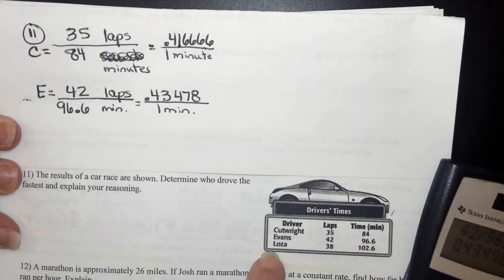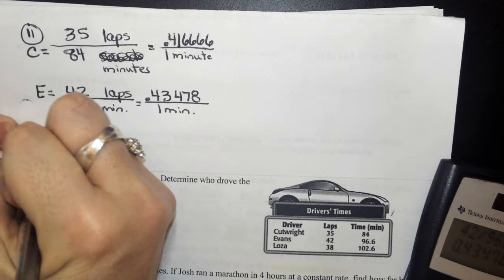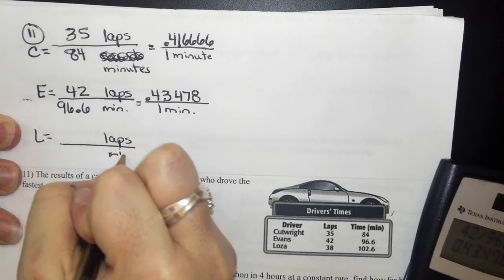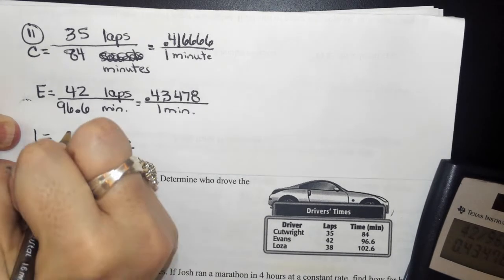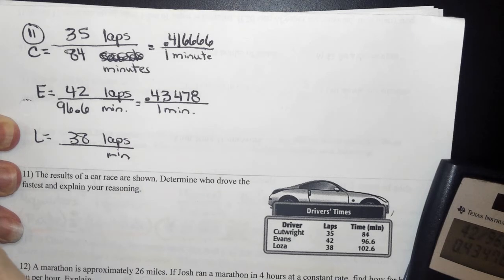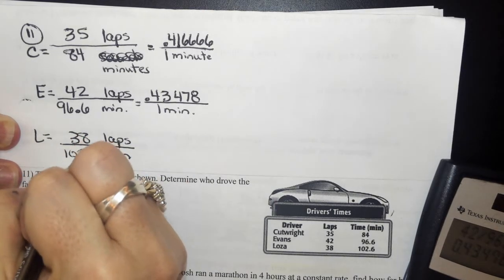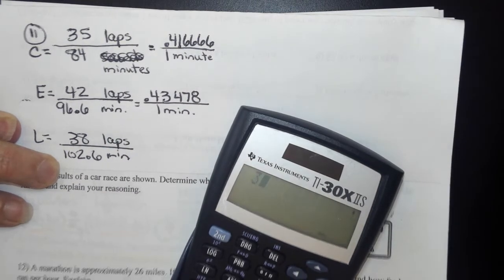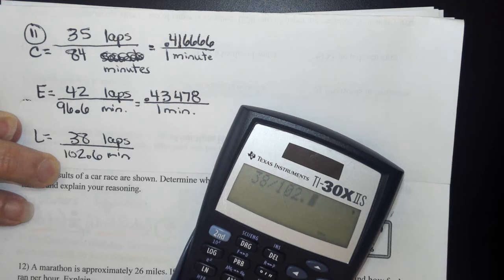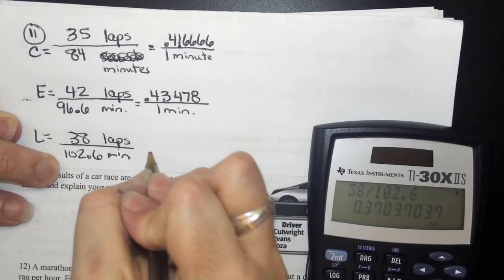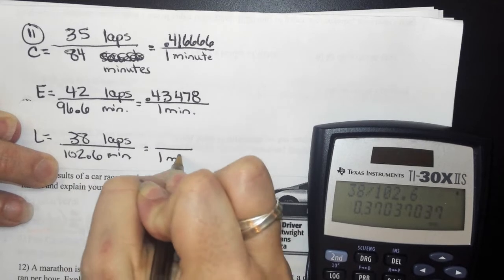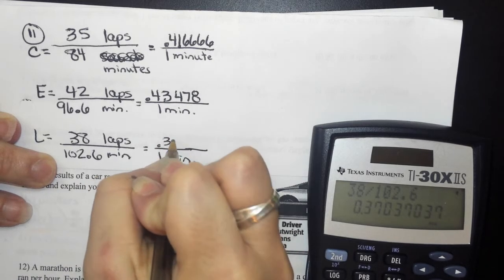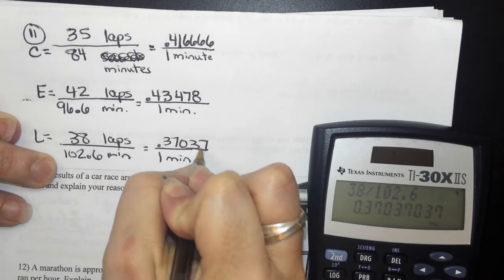And then the last one is Loza. Okay, Loza did 38 laps, 102.6. And just by looking at 38 laps, you think, oh, maybe she lost. But let's see, 38 divided by 102.6. 0.37, whoops, okay, 1 minute, sorry, jumped the gun. Okay, 0.3703.